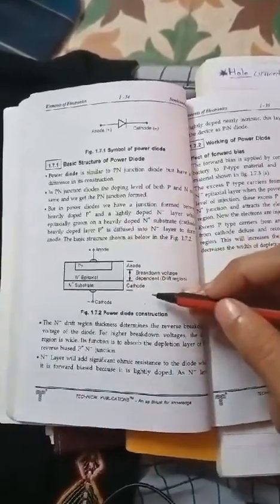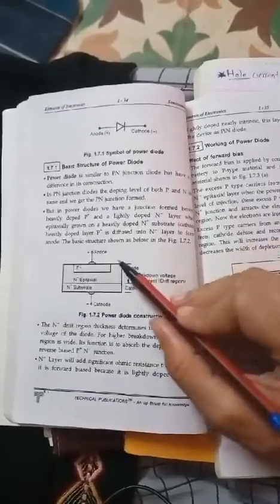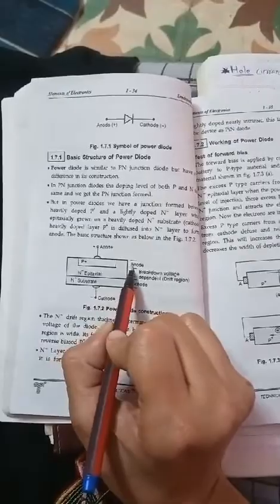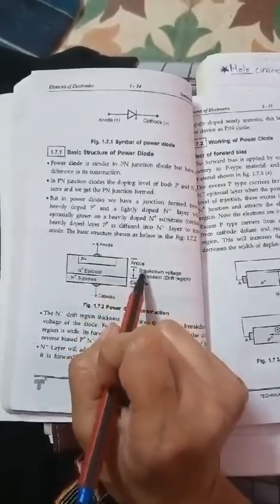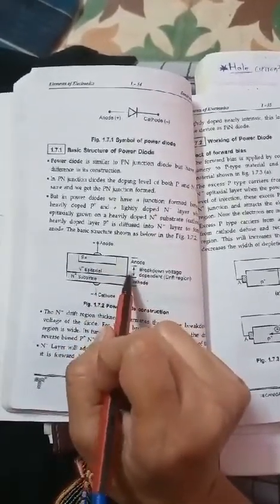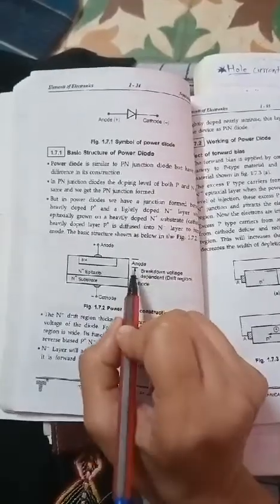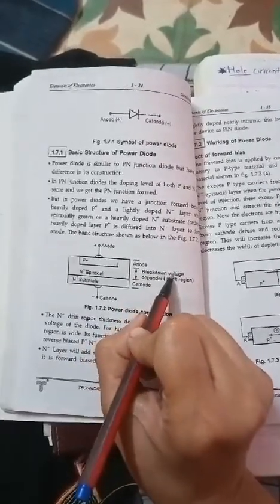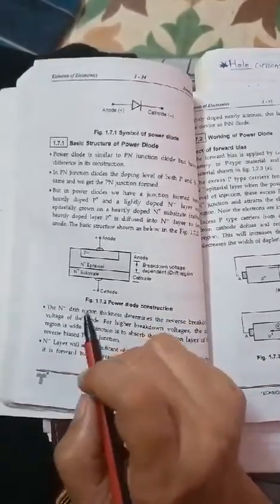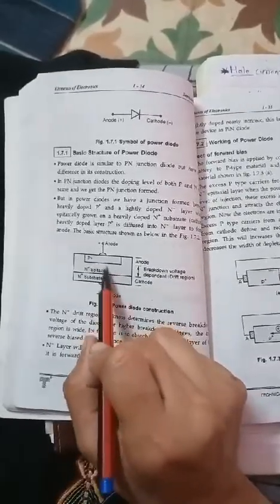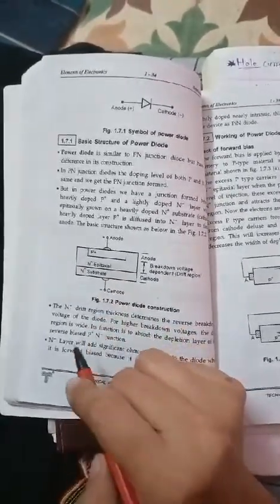Then the N minus drift region has a layer thickness. This is known as the drift region. The drift region thickness depends upon the breakdown voltage. The higher the breakdown voltage, the wider the region.